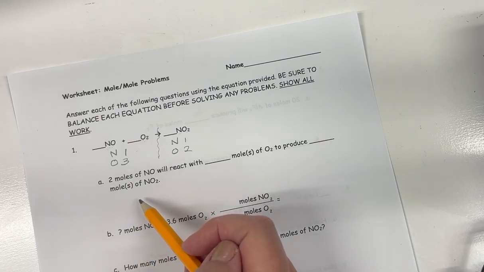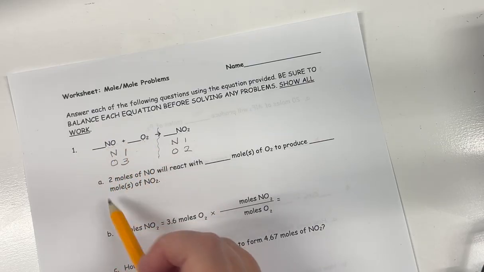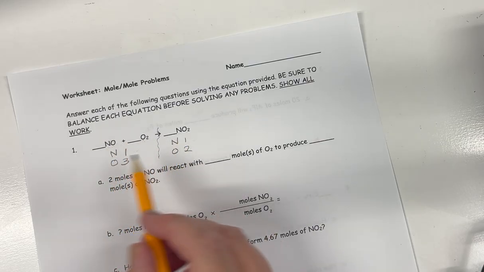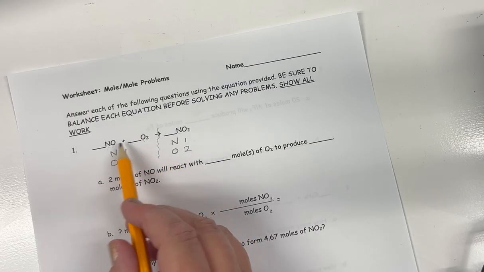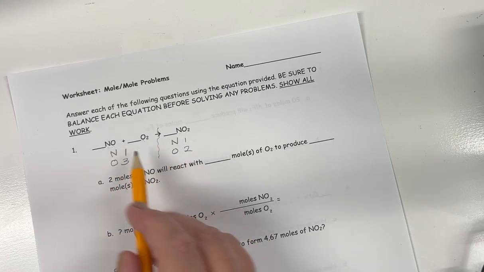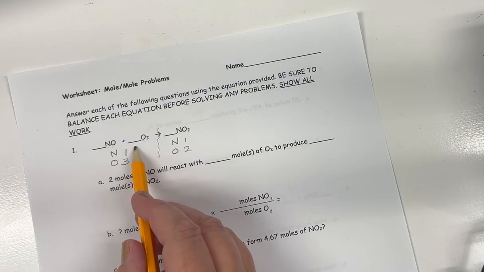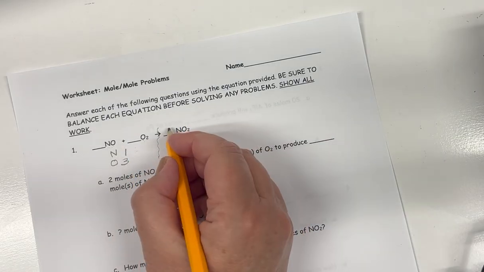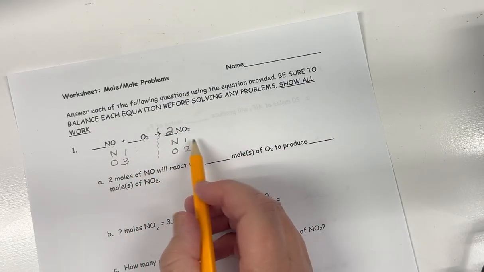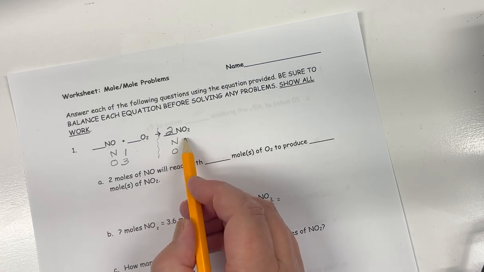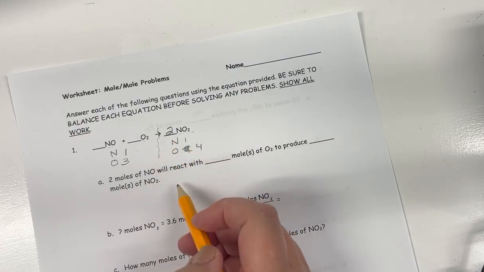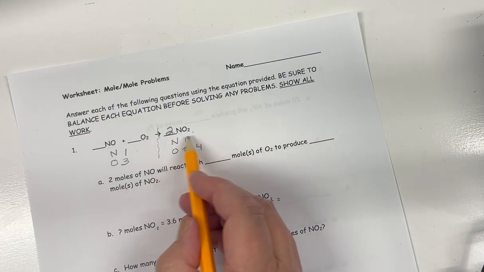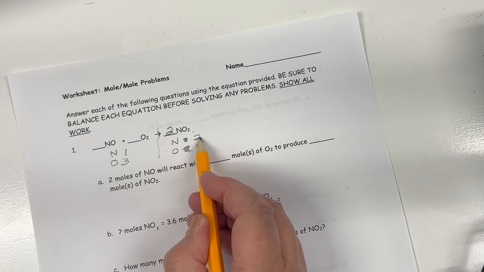In my mind, my brain just went through a whole bunch of scenarios about what numbers I could put here. We have to put the numbers in the right places, is what I'm trying to say. So let's increase the number of oxygens on this side to see what happens. That's going to give us 4 oxygens here, because 2 times 2 is 4. It's going to mess with our nitrogens, but we can fix that, I think.